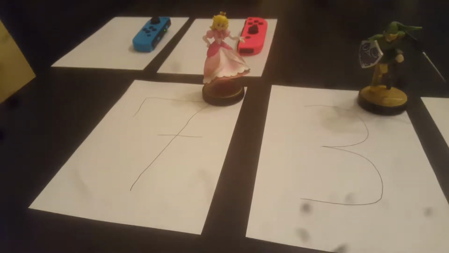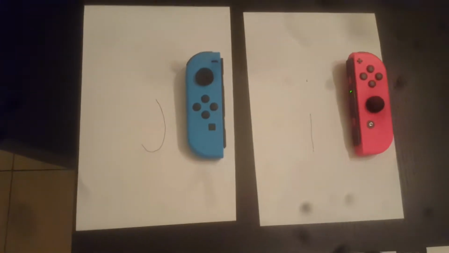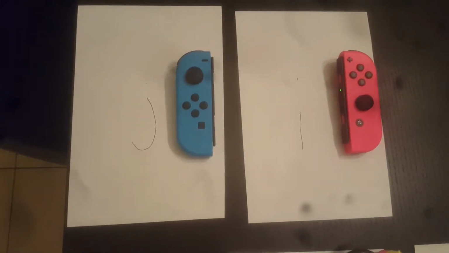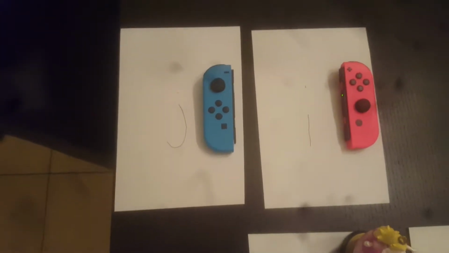Okay, so to start things off, we actually have several Nintendo characters that alphabetically each correspond to a different value. So after we sort everything here, they'll end up being in order. Kind of going from the start here, we have two values, I and J, denoted by the two Joy-Con controllers. So the blue one will slowly move towards the red one in our example.